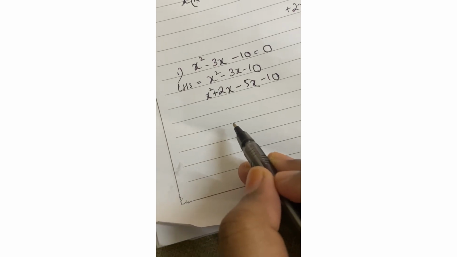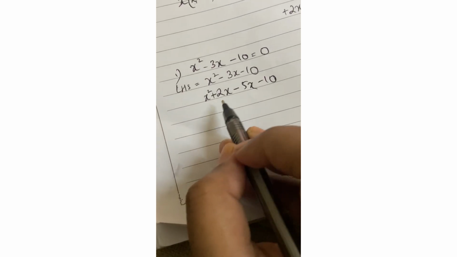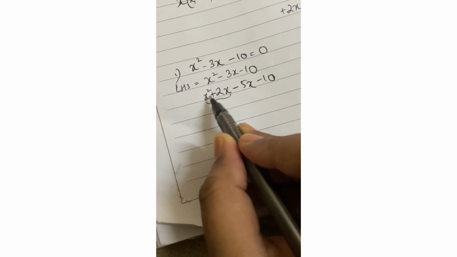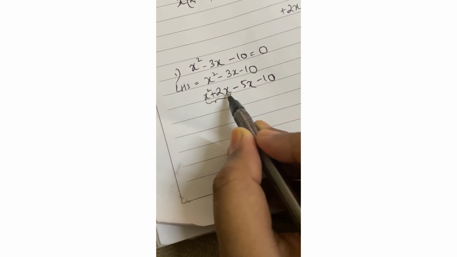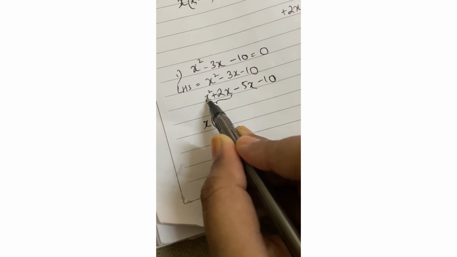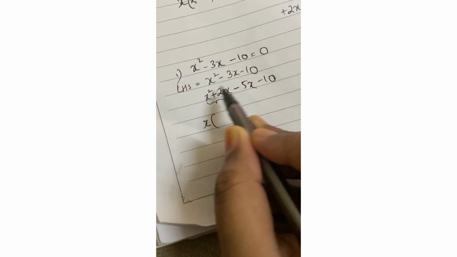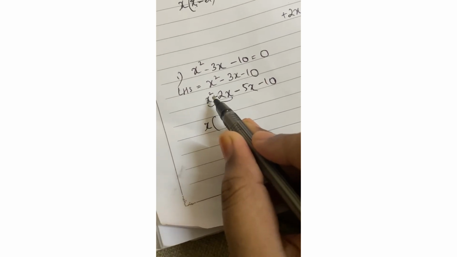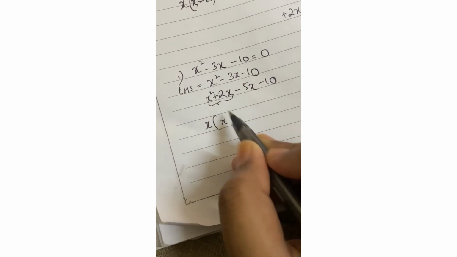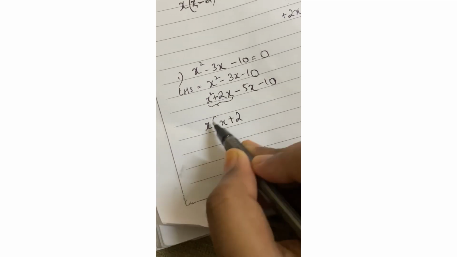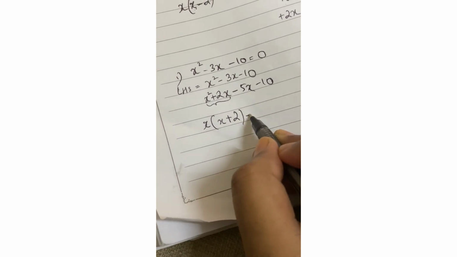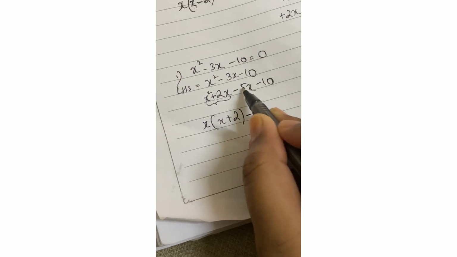The next step is taking common. First, from these two terms, x square plus 2x, we can take x as common. Once we have taken x common, we are left with x plus 2. Then the sign is minus 5.